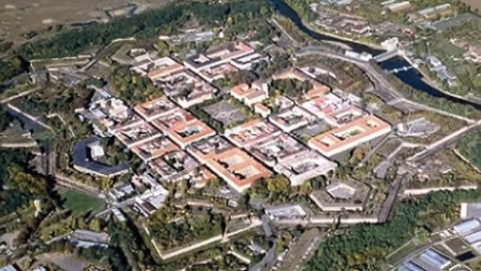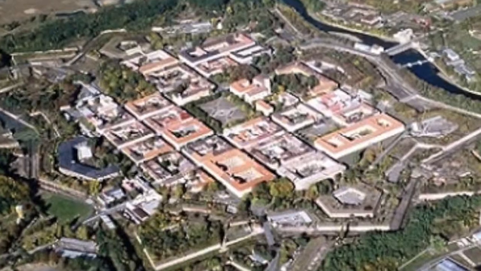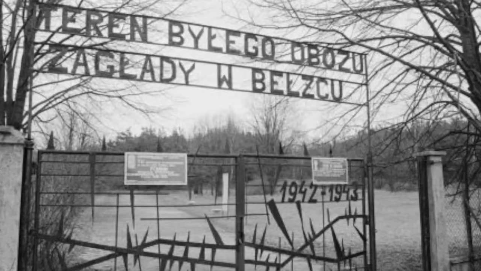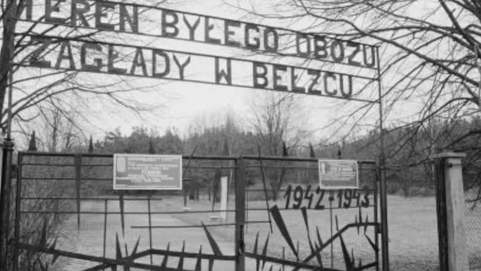In 1942, Amalie and her daughters were deported, where it is presumed they were murdered in the concentration camp.